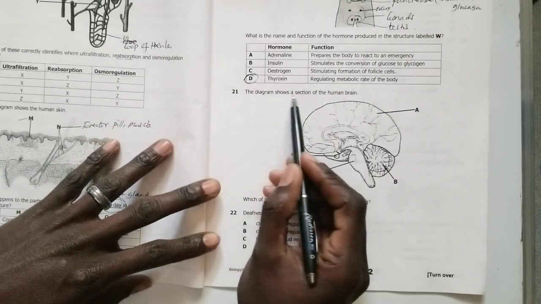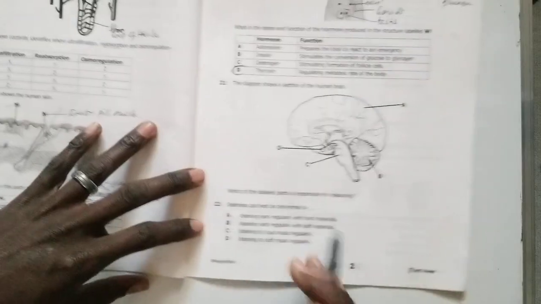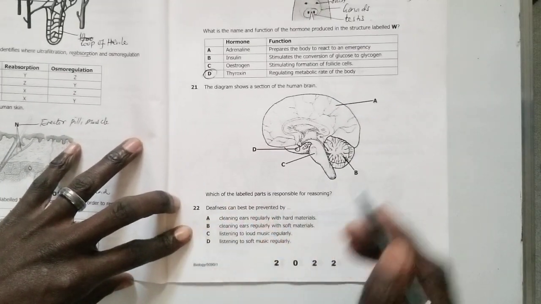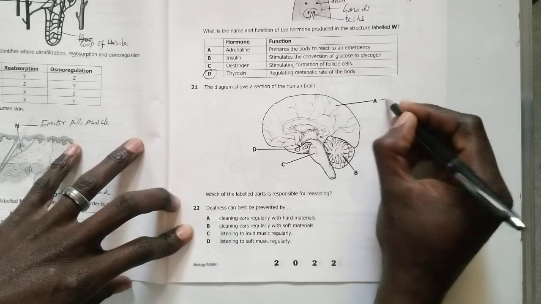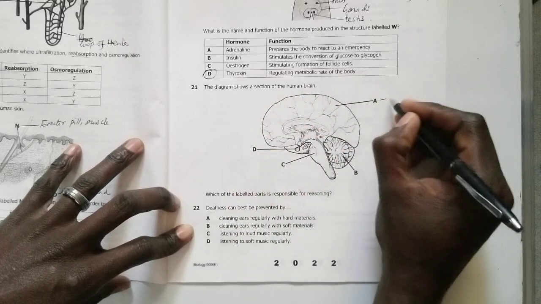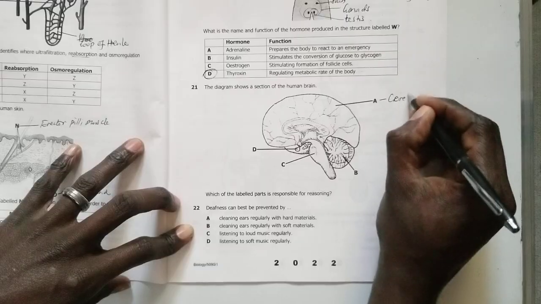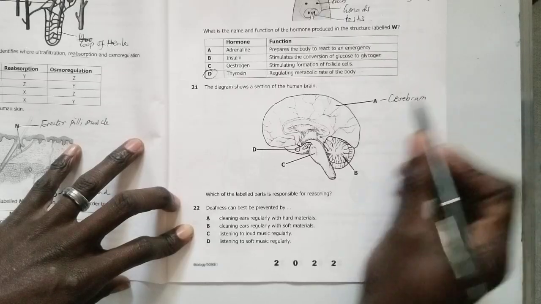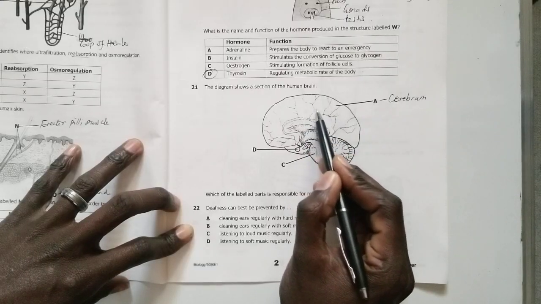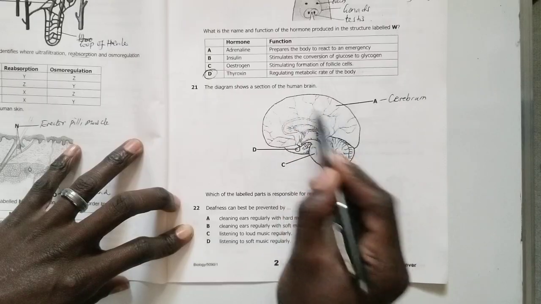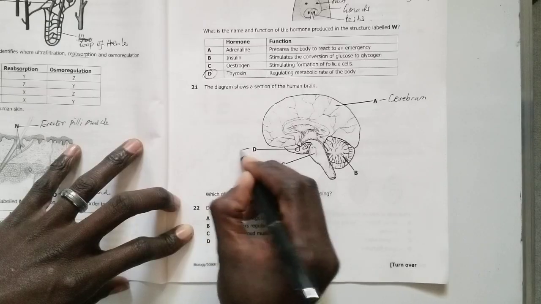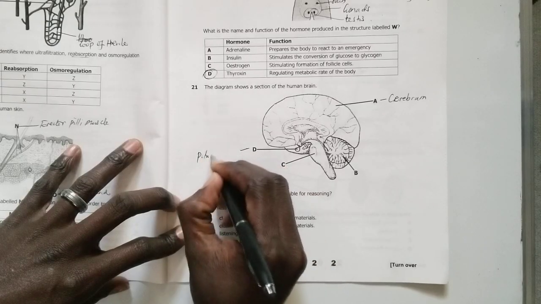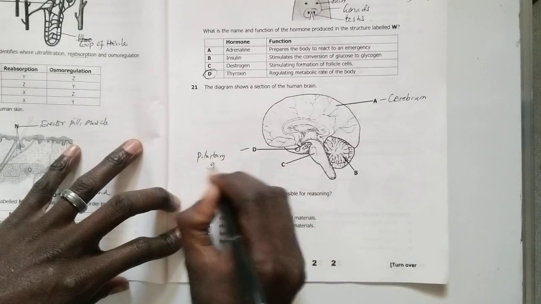21 says the diagram shows a section of the human brain. Are you able to label this structure? Yes. If you look at it, you are going to find this is a big part with a small name. That's how I love to remember it. That is the cerebrum. That's where memory, intelligence, thinking is going to be happening. Then here D is representing the pituitary gland.